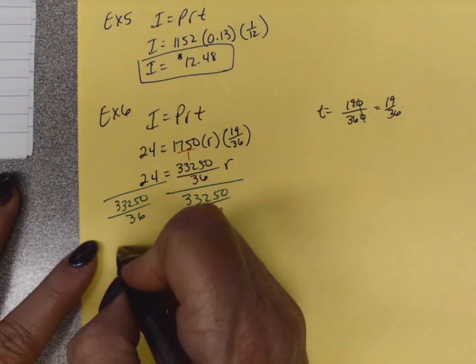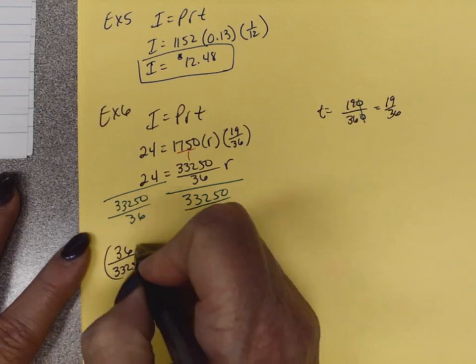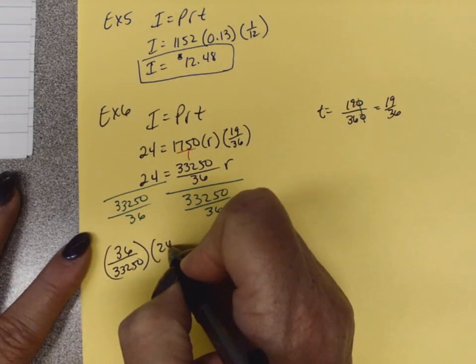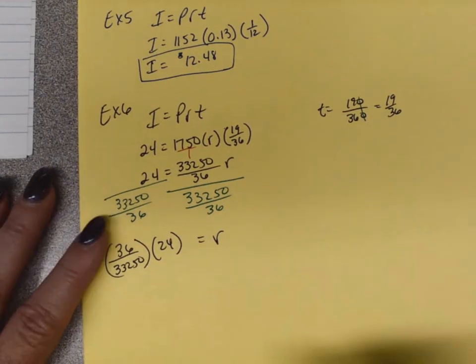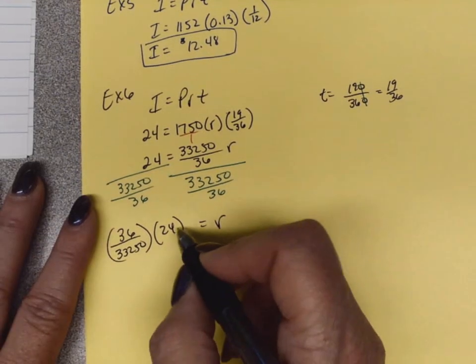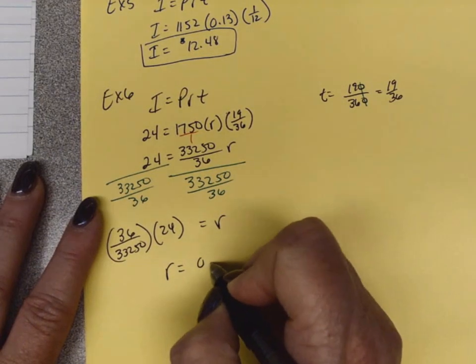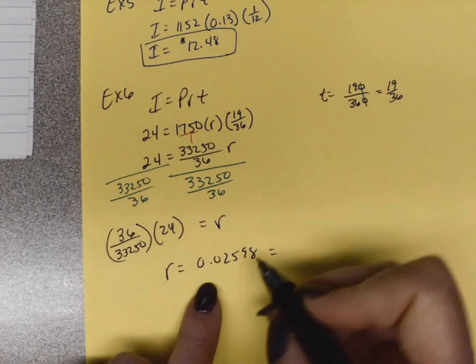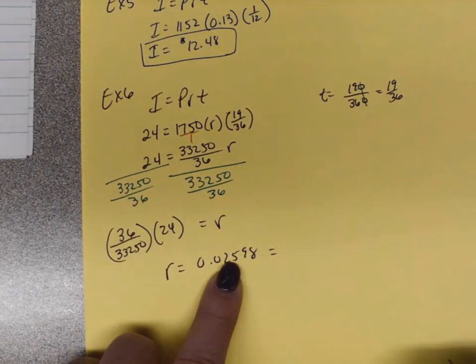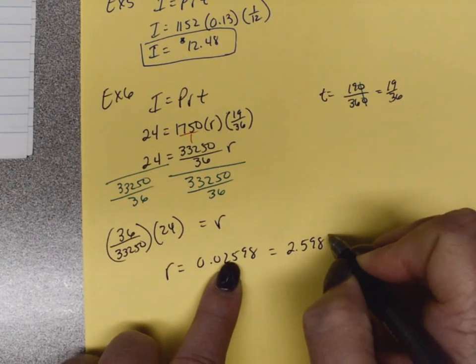So we'll actually have 36 over 33,250 times 24 will equal our R. So when we put this in our calculator, we will get R equal to 0.02598, which when we move the decimal over by multiplying by 100, or moving it 2 places to the right, we get 2.598%.